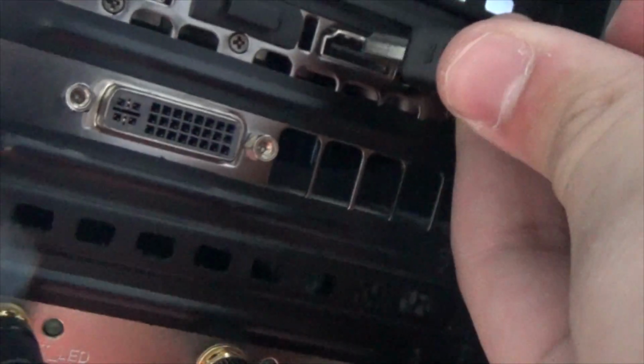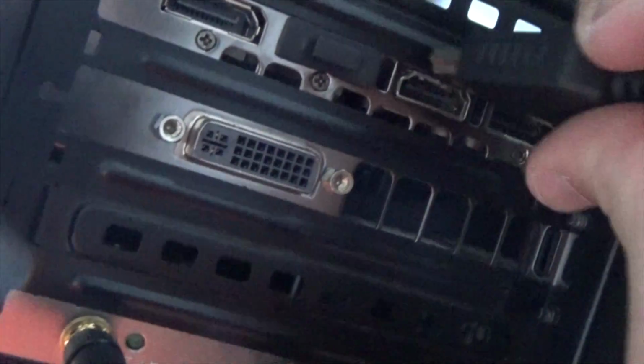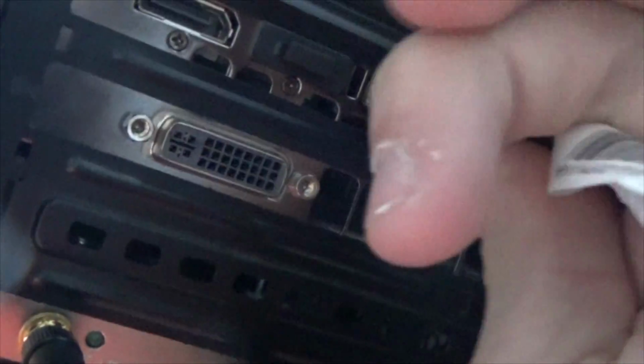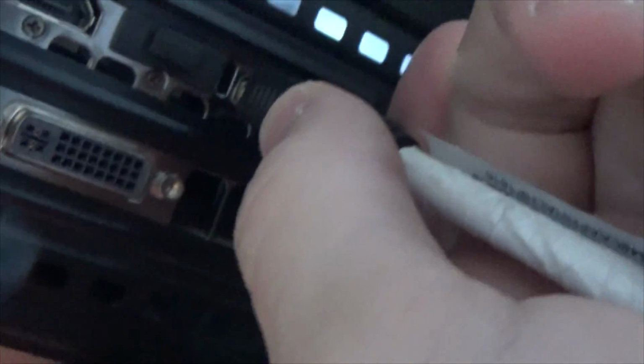On this graphics card, there's only one HDMI connection. There may be more than that though. But you can see, if you plug it in like this, it's not going to plug in. You have to make sure that the notches align with the notches on the graphics card. You just plug this in, boop, and there you go.